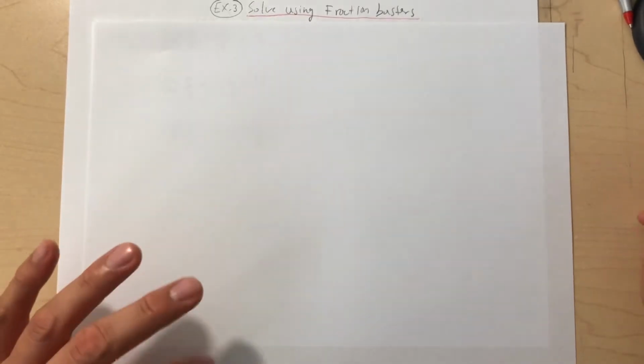All right, we're on example 3, fraction busters. Now, I do something different than other teachers. I don't think I know any teacher that does it my way. If you don't want to do it my way, just go back to your old notes, but this is how I teach it, okay?